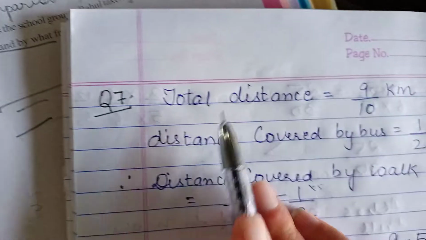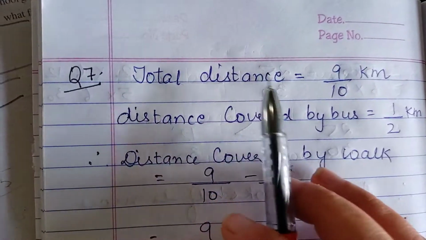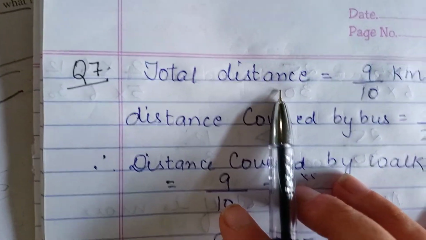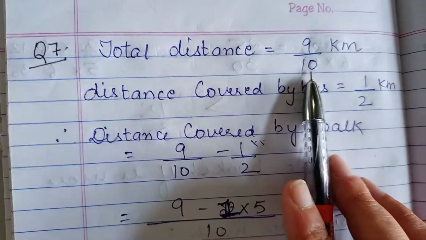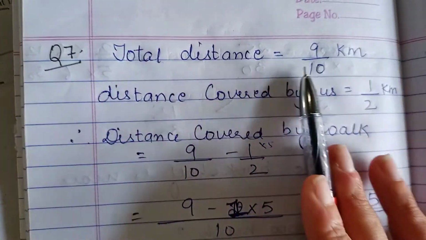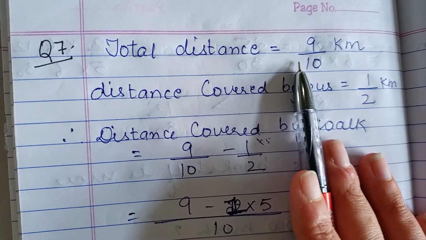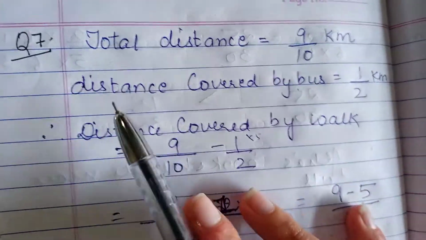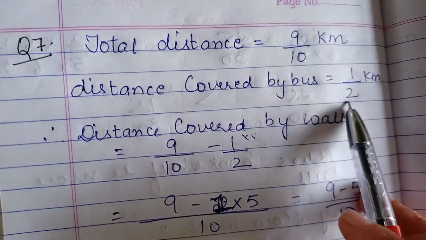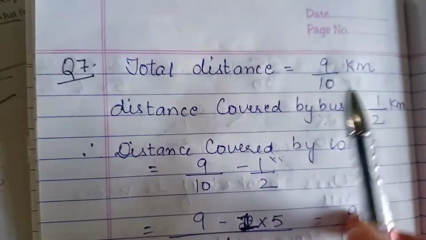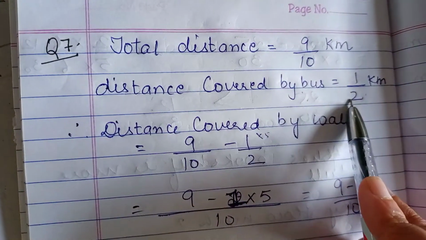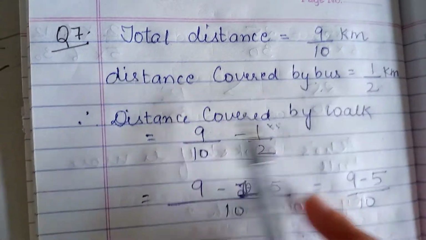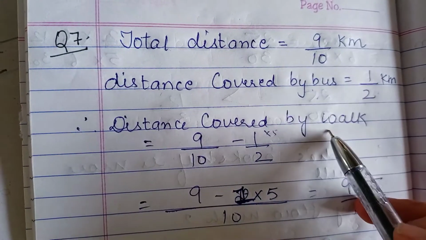So what you will do first, now in the question they have given the total distance between Nandini's house and her school. So total distance is equal to 9 upon 10 kilometer. From this total, subtract the distance she has covered by bus. So you will write distance covered by bus is half, 1 by 2 kilometers. So this was the total distance, and from this she has covered half kilometer distance by bus. In the question they are asking the distance covered by walk.